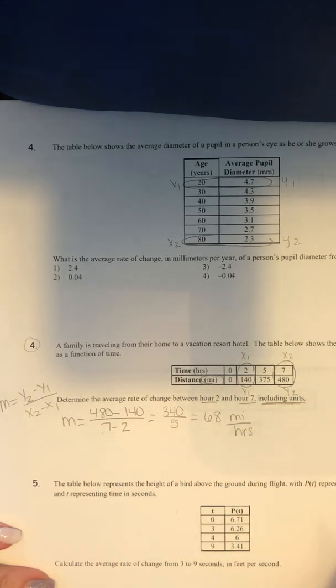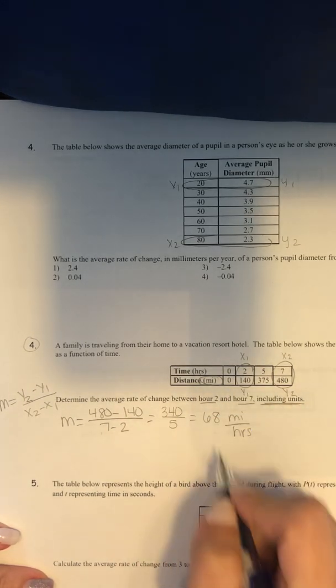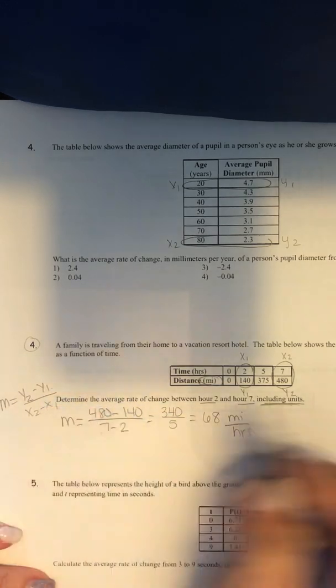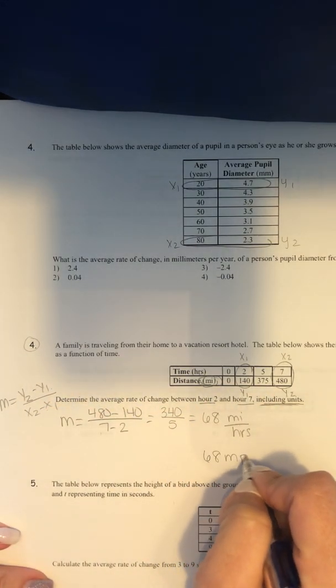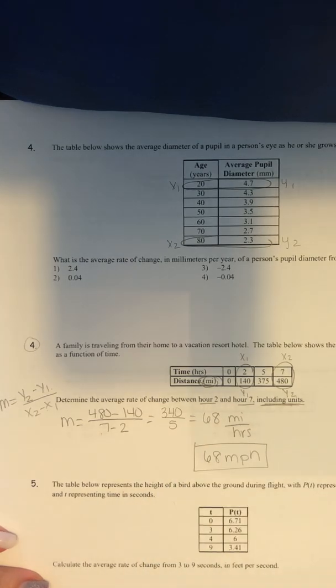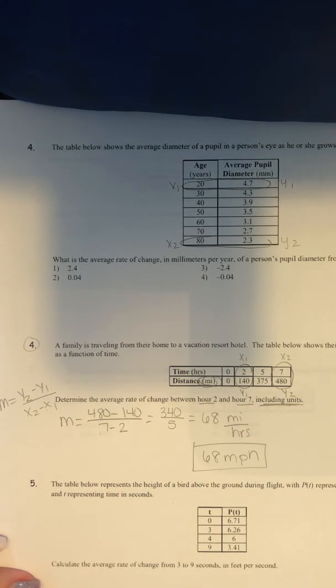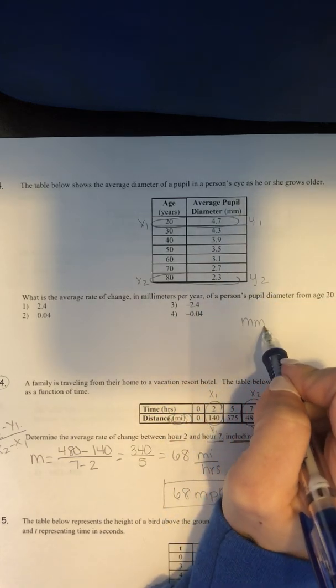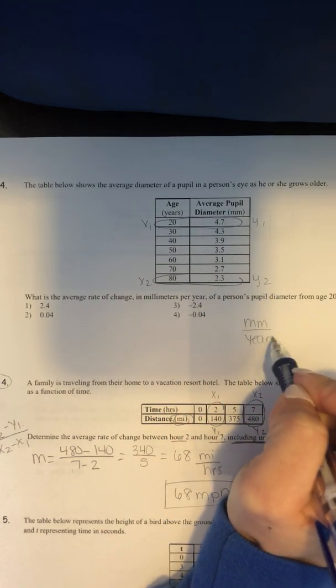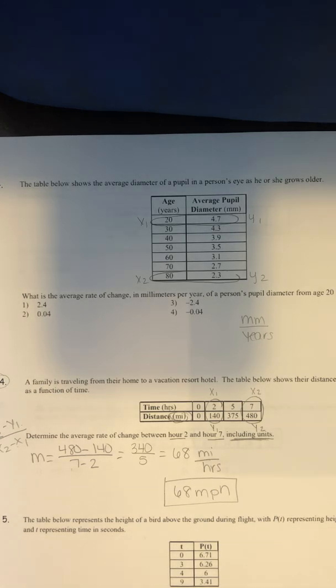So you can leave it like that. They would accept that answer as your units because it's your y's over your x's. You just take that label. Or you could write it as how we know to write it, 68 miles per hour. Either one is fine. If you look up here, your label here would have been millimeters over years. But a lot of the problems don't ask you. You just have to make sure you understand where that comes from.